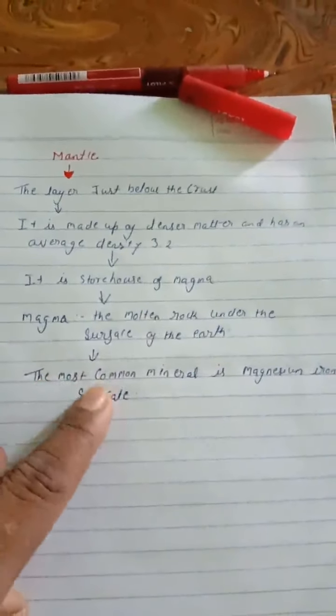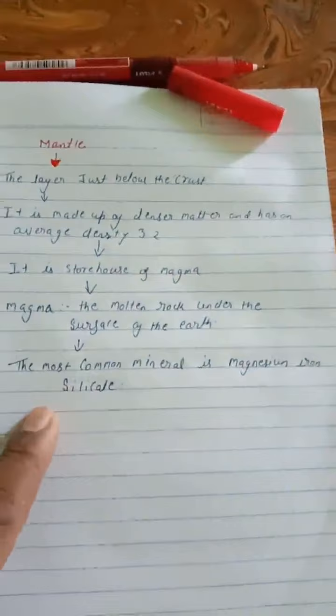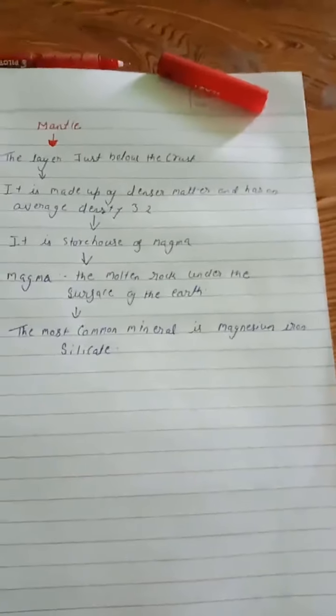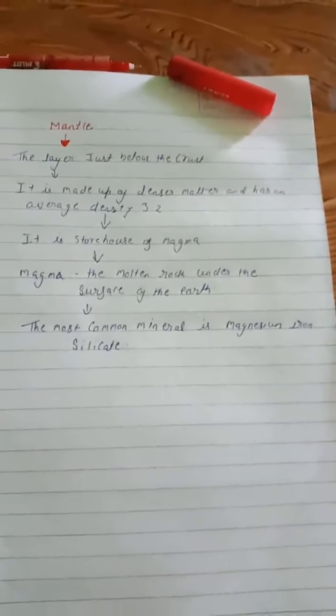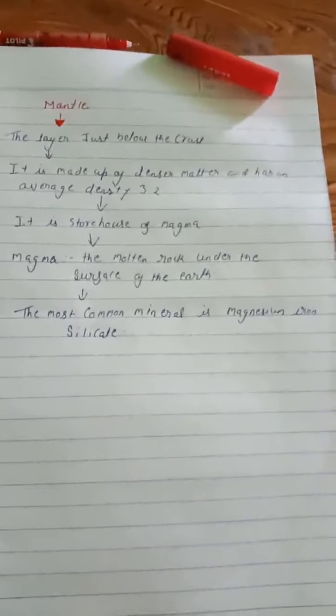Now the most common mineral is magnesium iron silicate. Anyone knows the color of magnesium iron silicate? It is of green color.